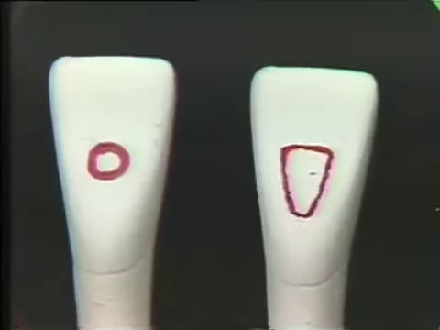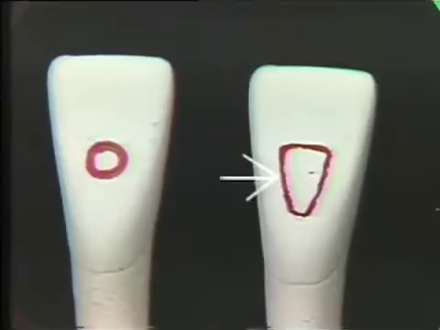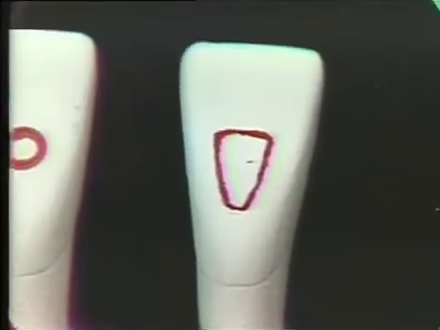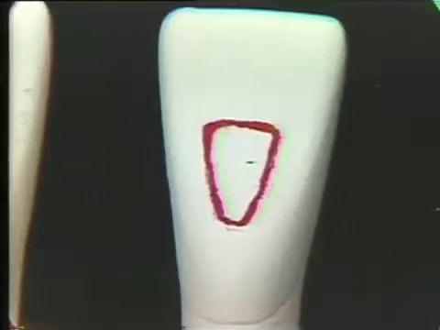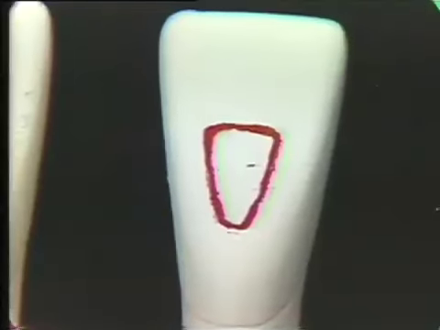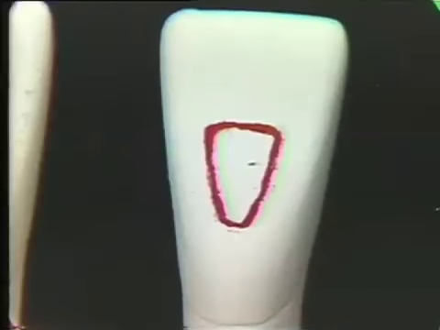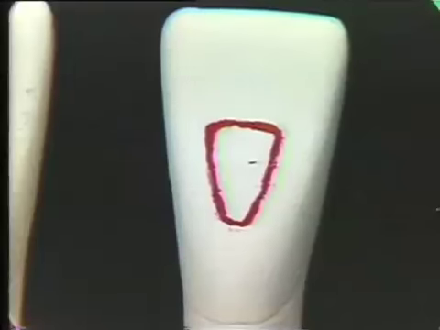I hope you chose the one on the right. You notice from the radiograph that the pulp was very narrow, but the crown shape tells you that it's a triangular crown shape, much as the maxillary central incisor was, only the tooth is very long in a labiolingual direction. So the outline form of the pulp will be somewhat triangular, very narrow mesiodistally, and very long labiolingually.